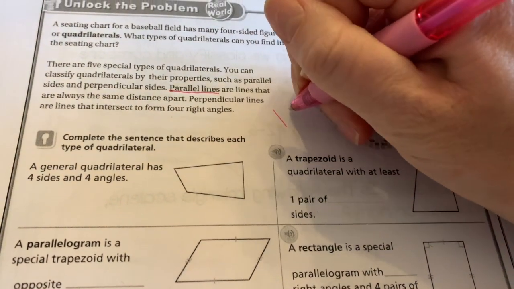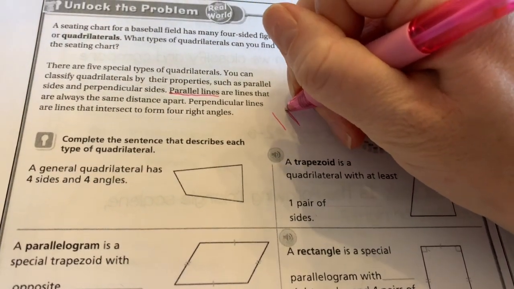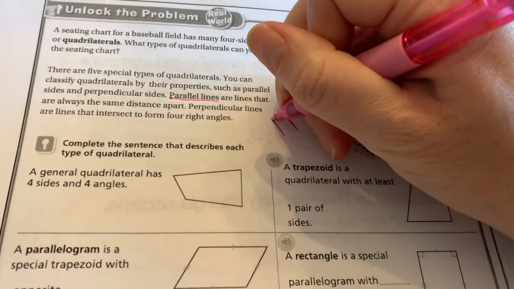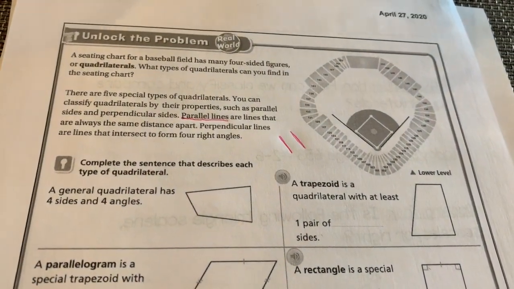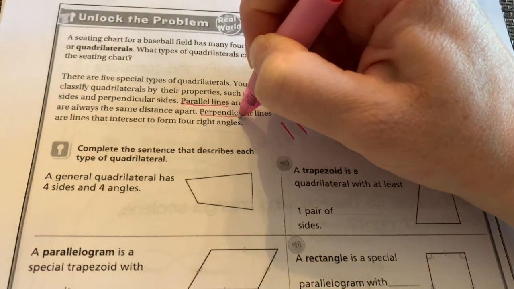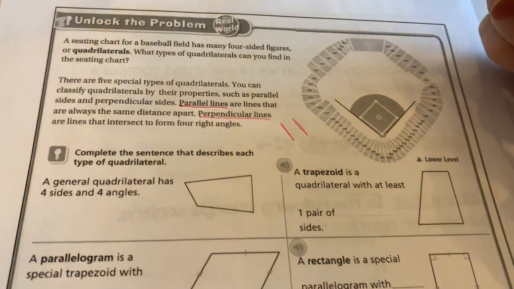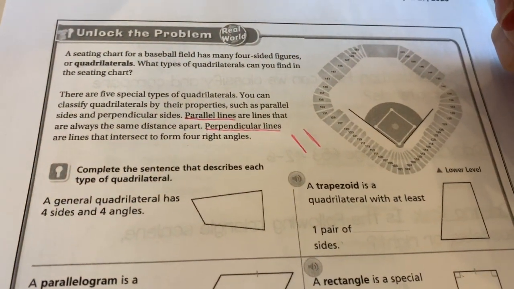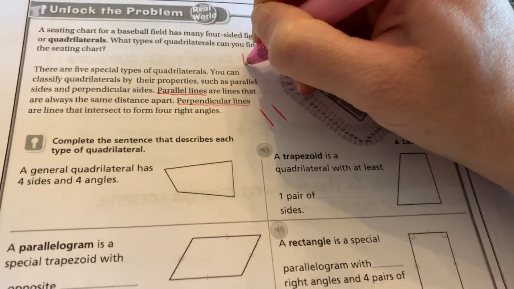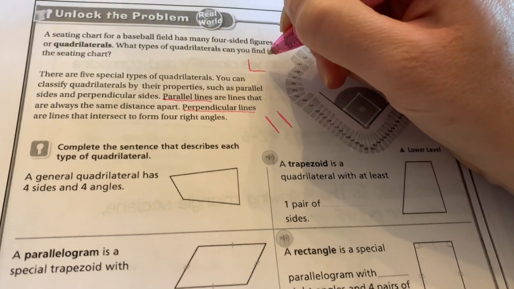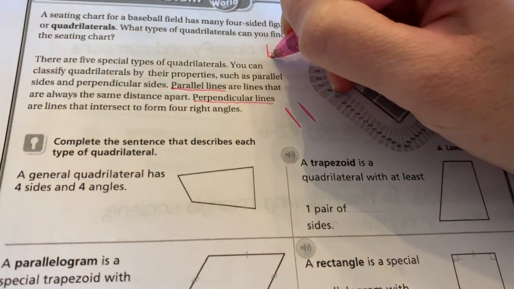They will never ever touch, right? They look kind of like train tracks. They'll never intersect. Perpendicular lines, on the other hand, intersect to form right angles. If you have a line that is perpendicular to another line, it makes a right angle.